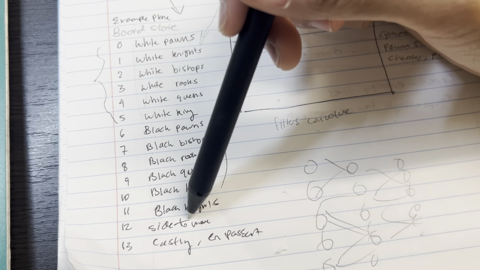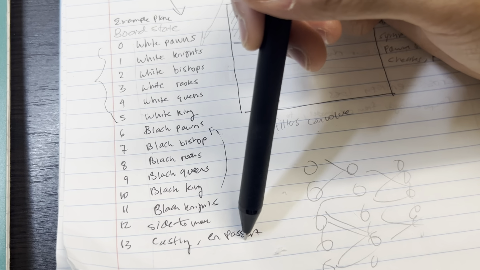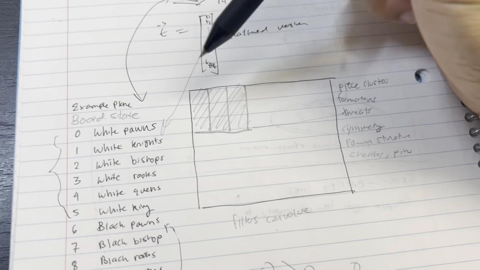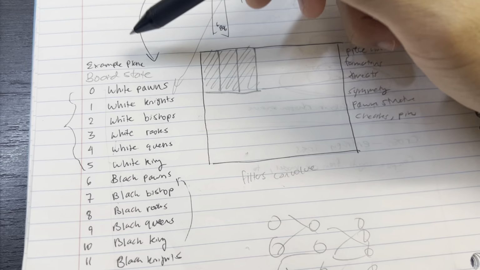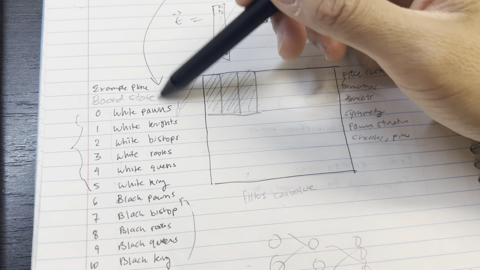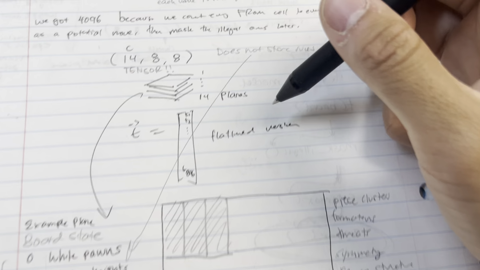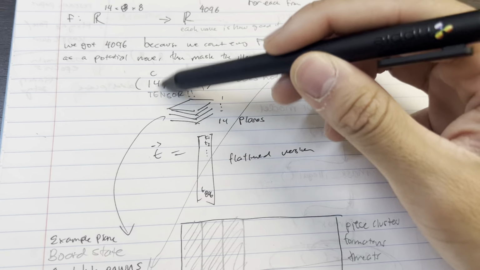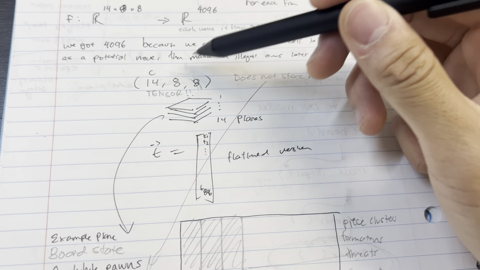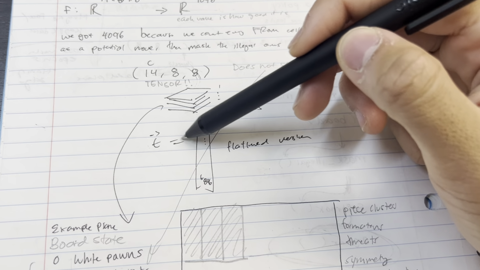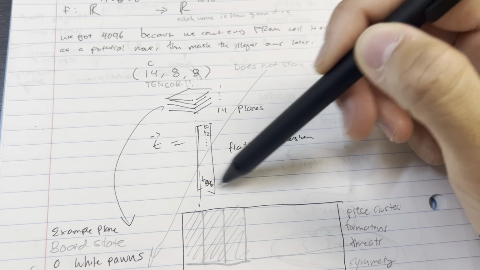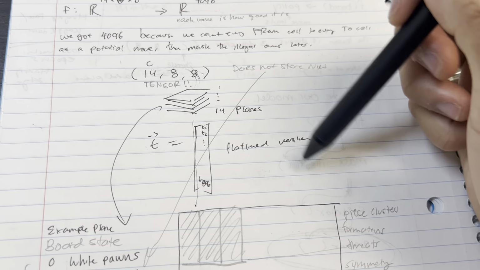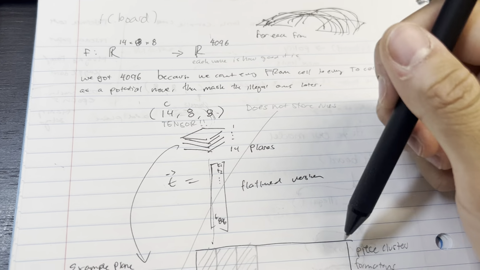There's also stuff like castling, en passant, whose side it is to move. And yeah, so these are the planes that we check every time. Although this is the representation of the board, when we're actually running the neural network, we flatten it into one long vector, which is the product of these, which would be 4,200 something.